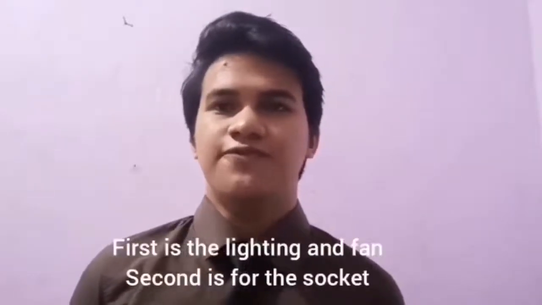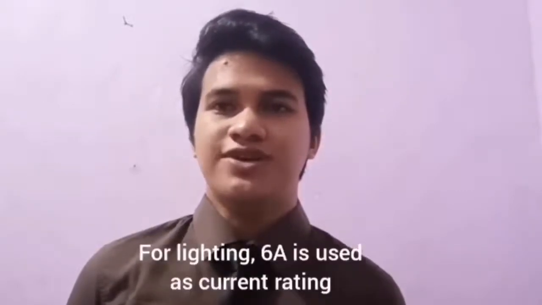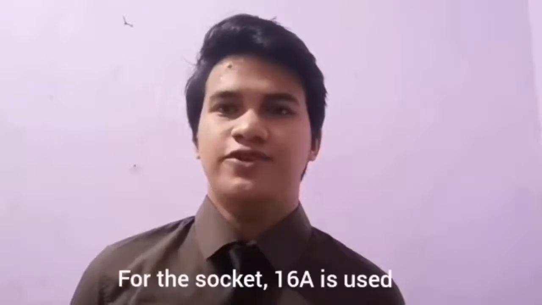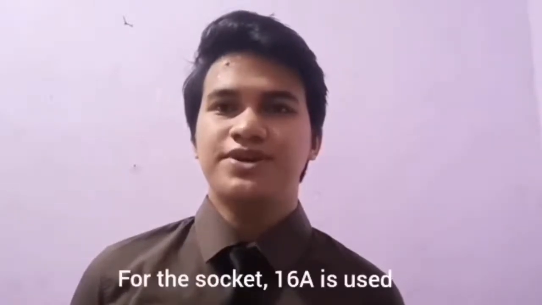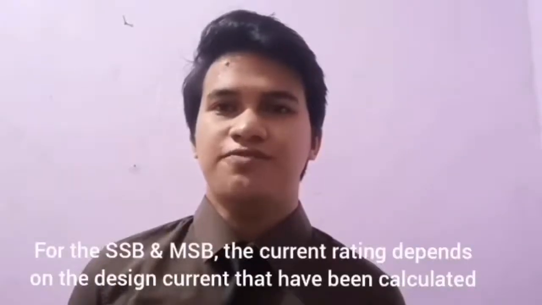First is lighting and fan, and second is for the socket. For lighting, 6 ampere is used as the current rating, and for the socket, 16 ampere is used. For the SSB and MSB, the current rating depends on the design current that we have calculated.